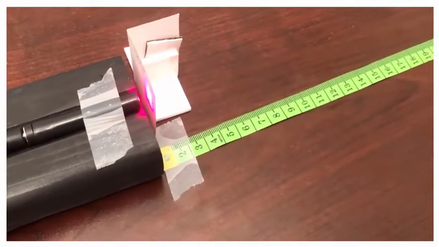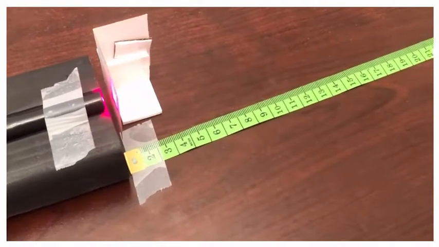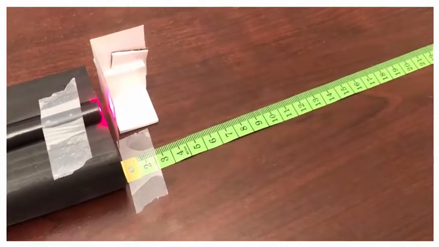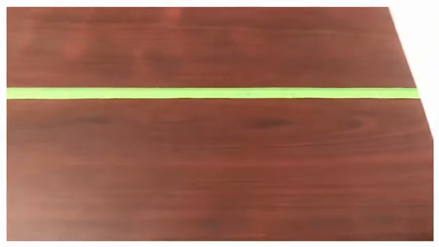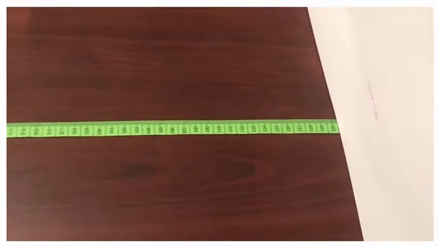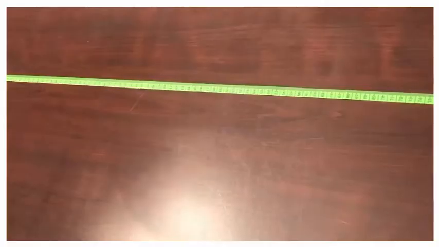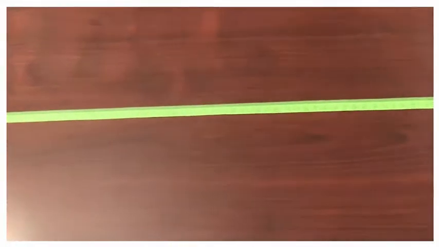We have positioned the measuring tape at 0 for the aperture of the vertical slit, and if you go over to the other side we can see that the back screen has been positioned at about 120 centimeters. So that's going to be our distance between the vertical slit aperture and the back screen.